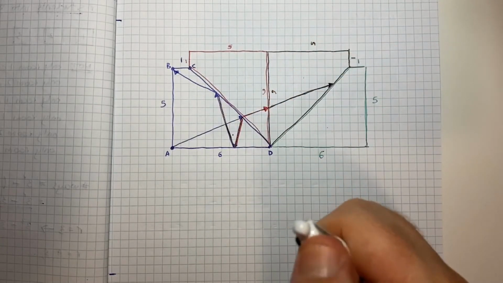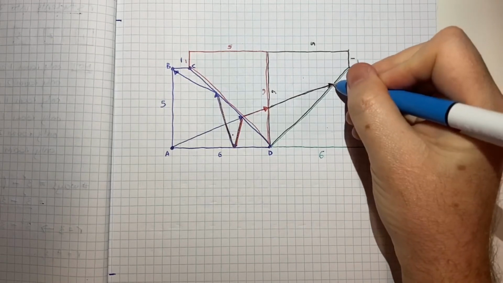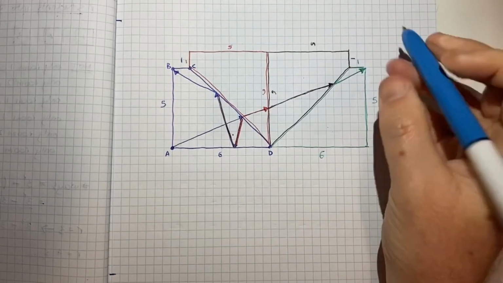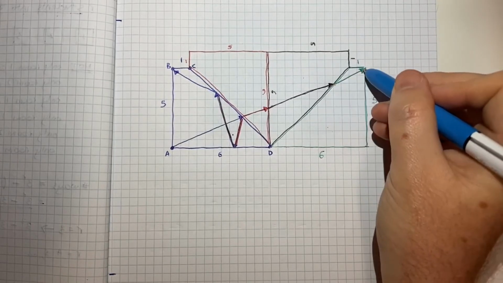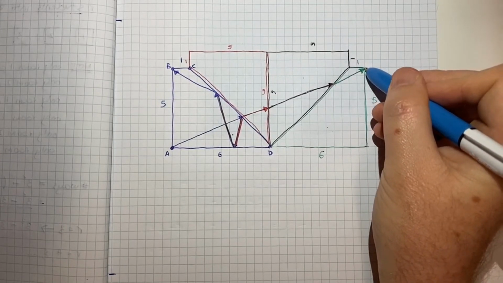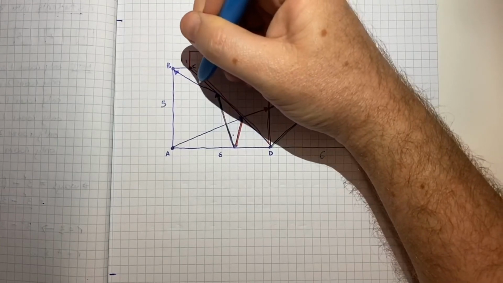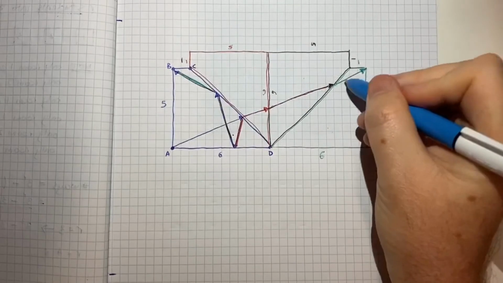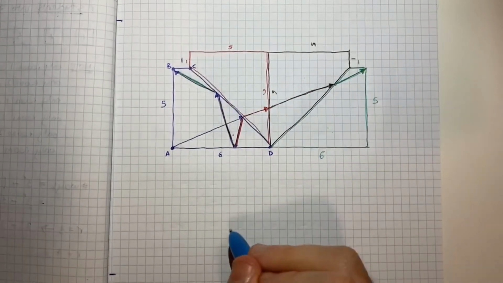And then finally, if I go from here to here, I'm moving from the long diagonal over to the corner. And that's what's happening here. I'm moving from the long diagonal over to the corner. So again, this line and this line will have the same length.